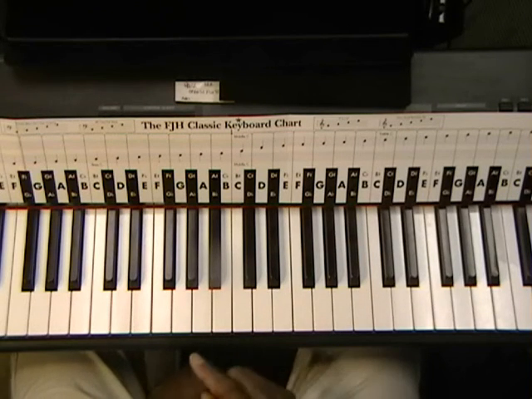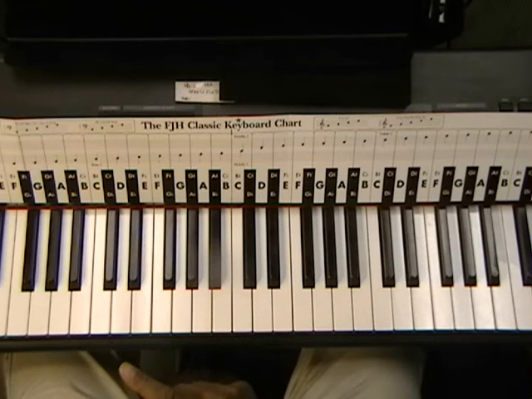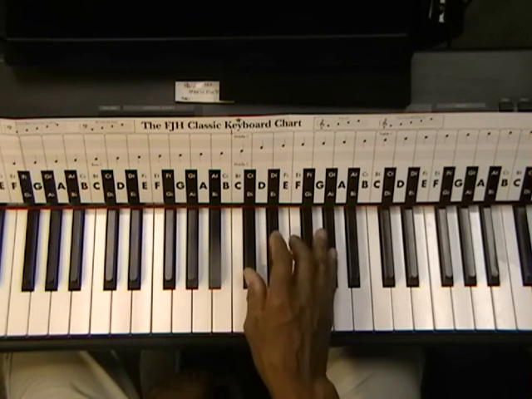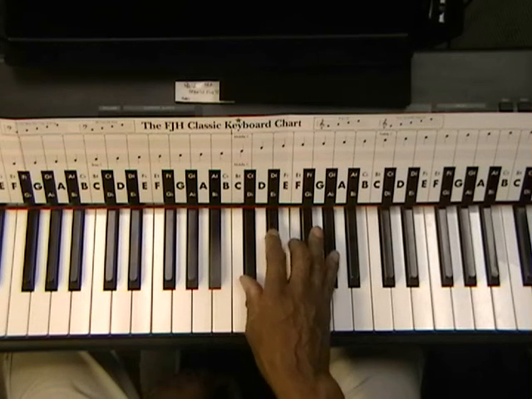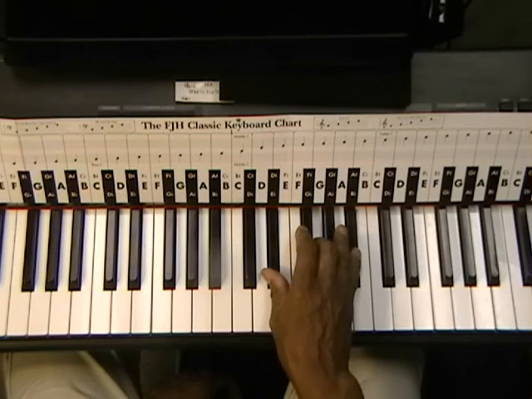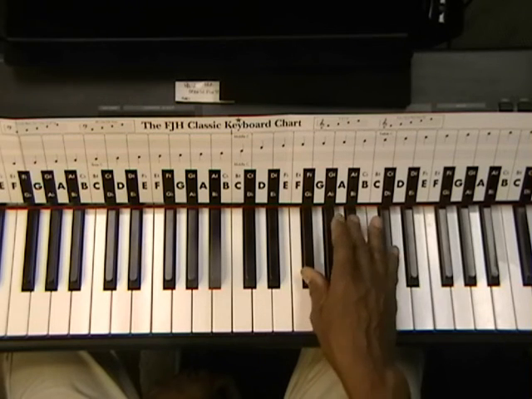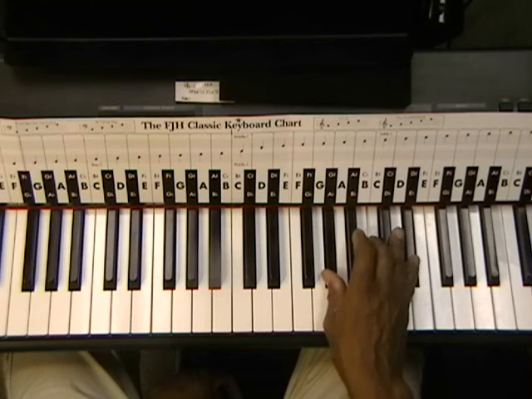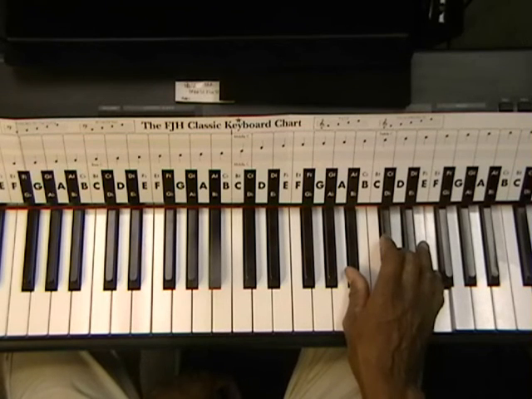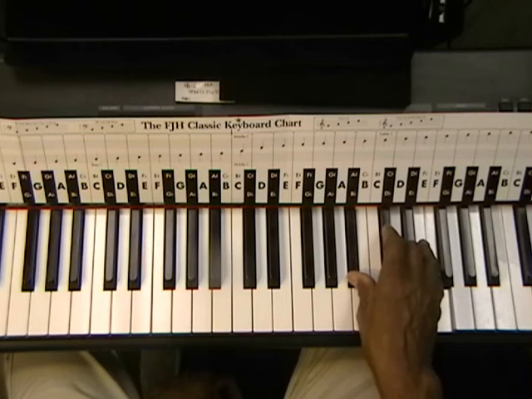We're going to call each chord by its sharp name and its flat name. D flat major, also known as C sharp major. E flat major, also known as D sharp major. G flat major, also known as F sharp major. A flat major, also known as G sharp major. And finally, B flat major, also known as A sharp major.